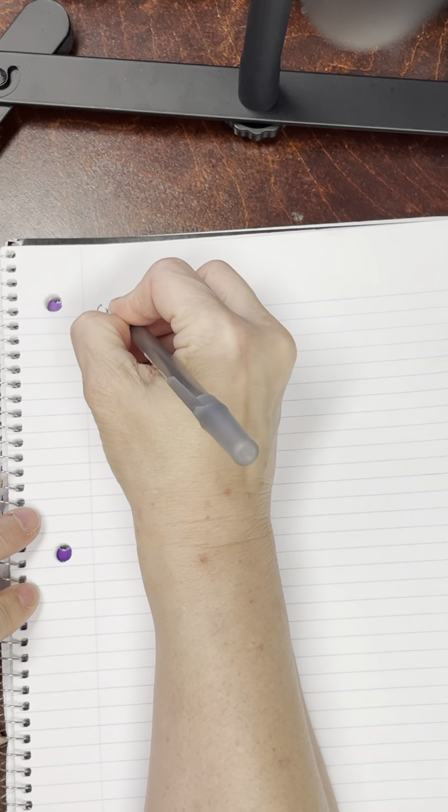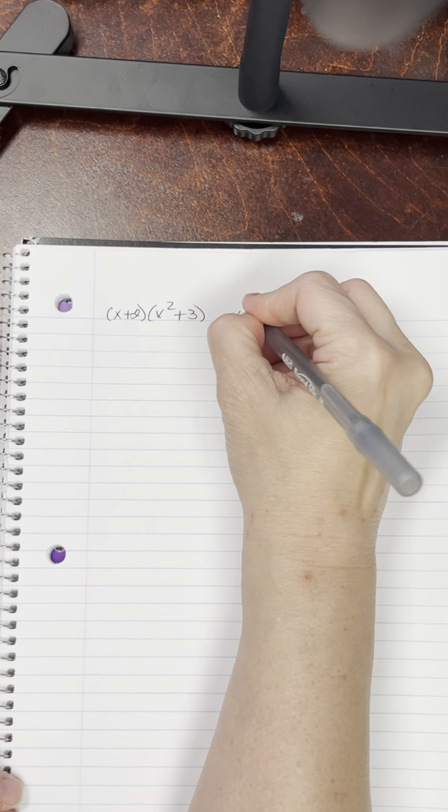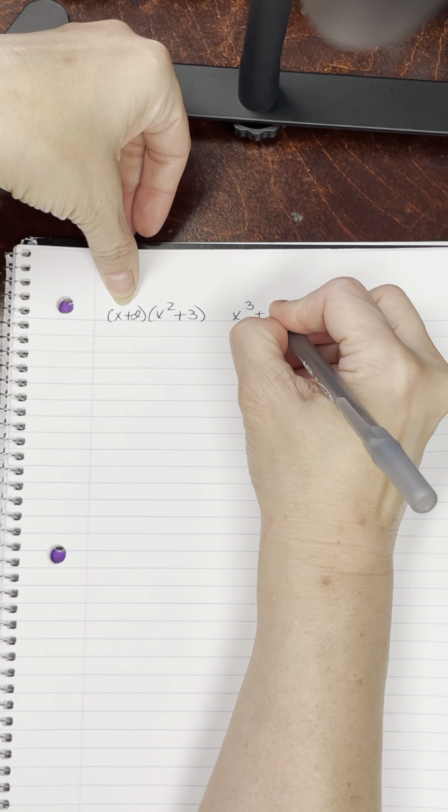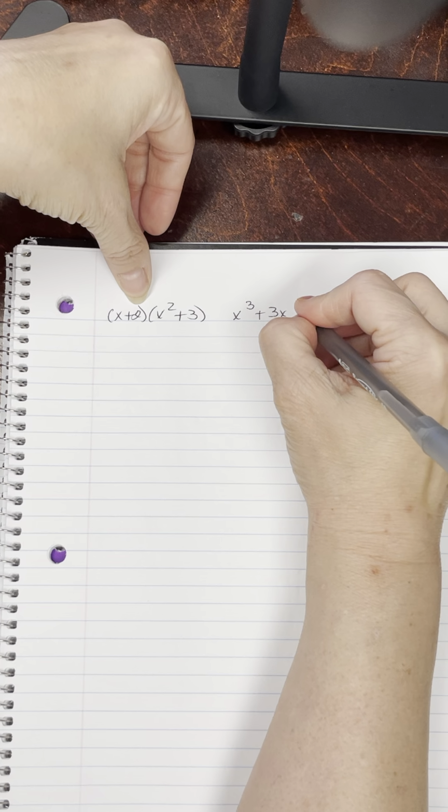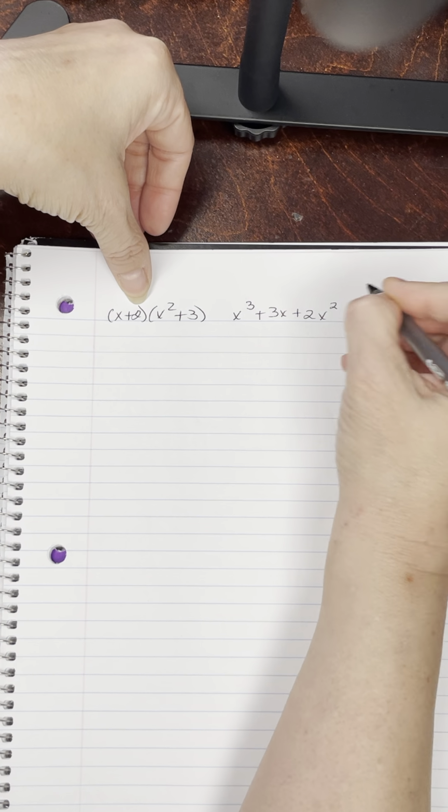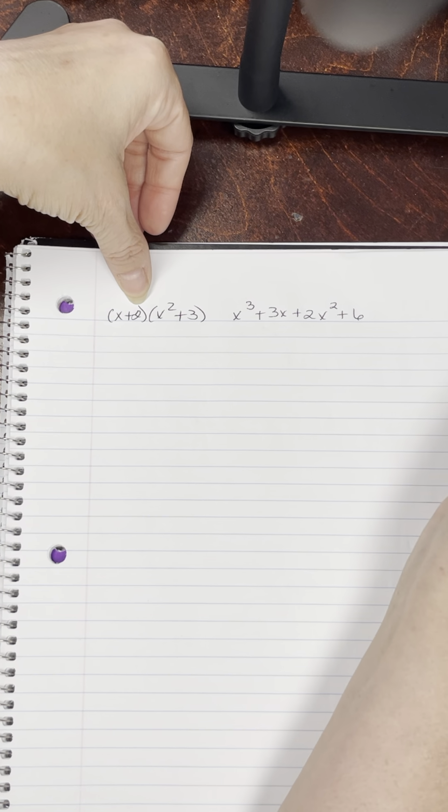That's going to take x plus 2 and multiply it with x squared plus 3. And before I can plug in the 6's, I need to distribute this out. So x times x squared is x cubed. x times 3, 3x. 2 times x squared, 2x squared. And 2 times 3 is 6.